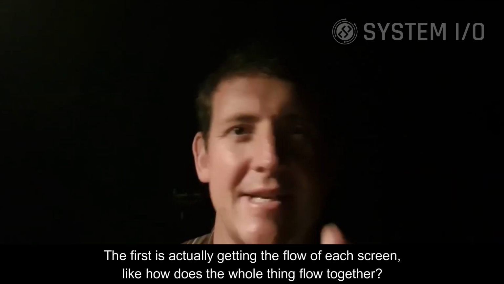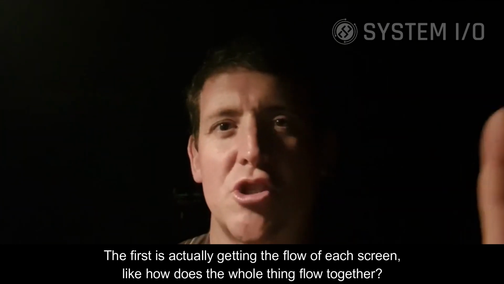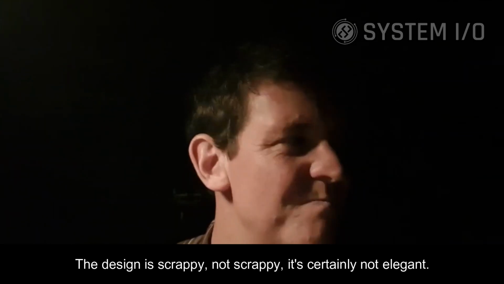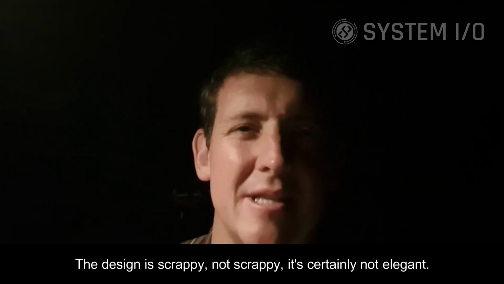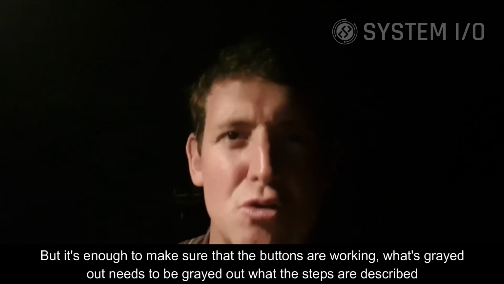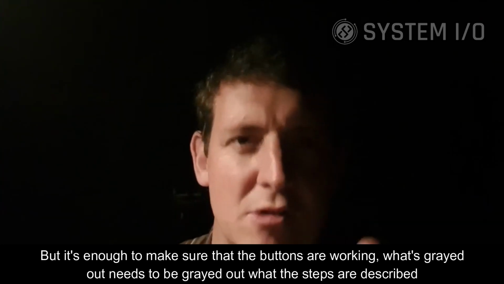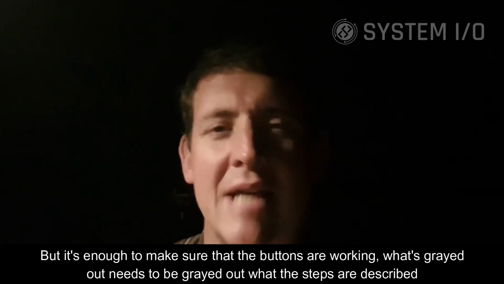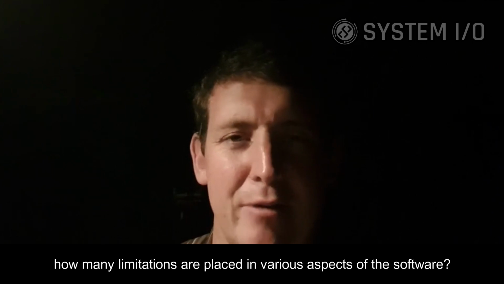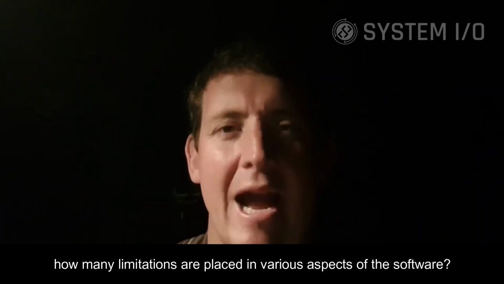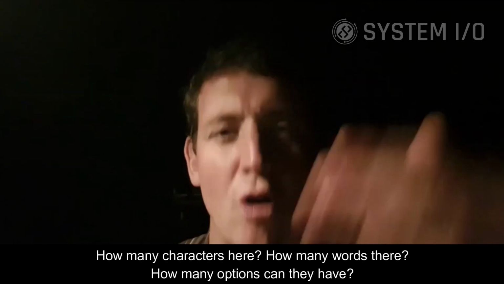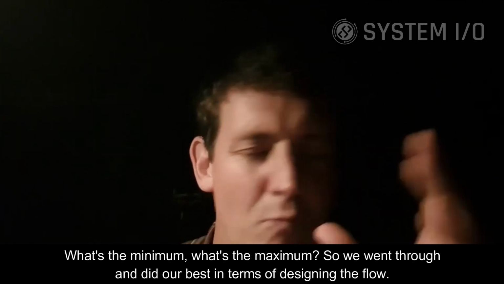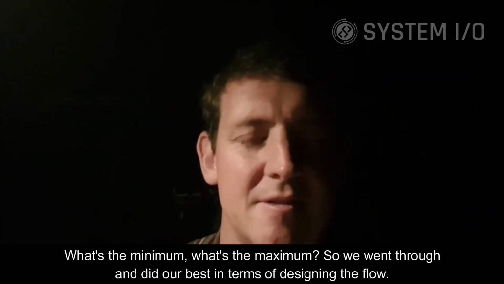The first is actually getting the flow of each screen. Like, how does the whole thing flow together? The design is scrappy. It's certainly not elegant, but it's enough to make sure that the buttons are working. What's grayed out needs to be grayed out. What the steps are described. How many limitations are placed in various aspects of the software. How many characters here? How many words there? How many options can they have? What's the minimum? What's the maximum? So we went through and did our best in terms of designing the flow.